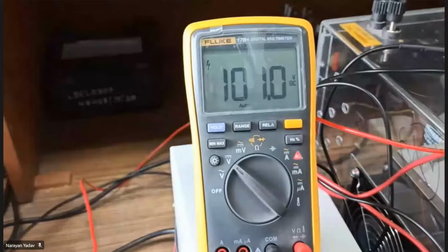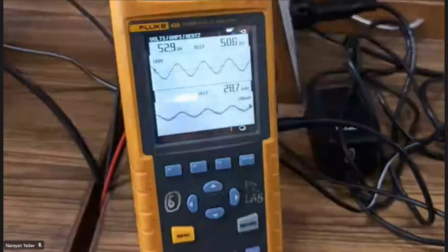So initially we have set the load at 118 ohms and the input side current is 0.14 amperes. Voltage is 52.9 volts. The output side current is 28.7 milliampere. The fundamental component of output voltage is 52.5 volts and THD is 2.1%.